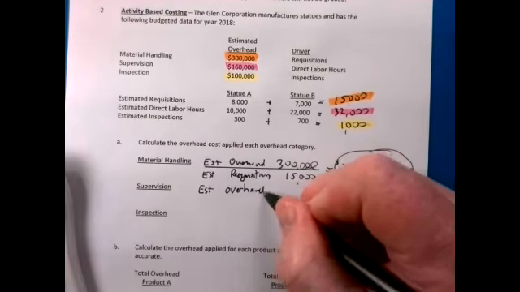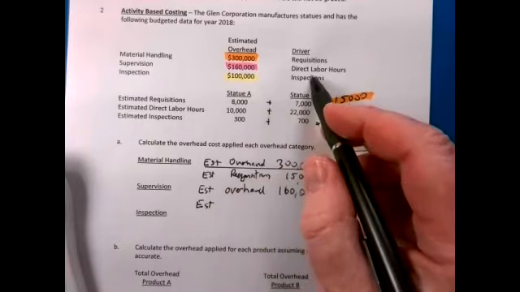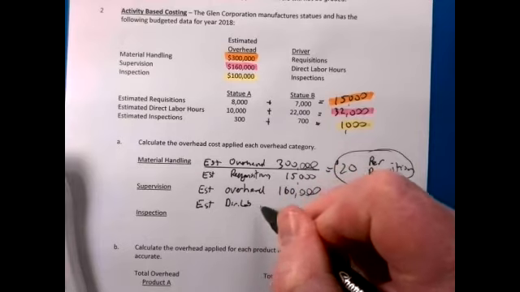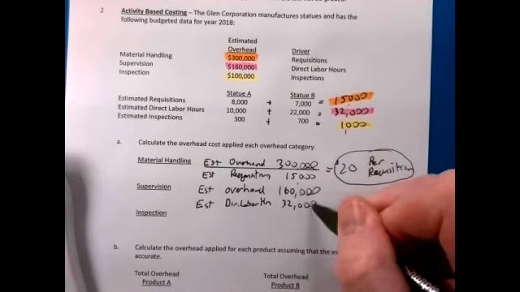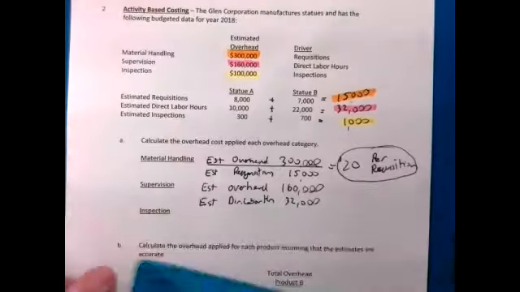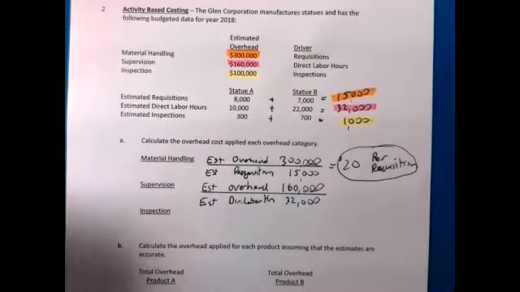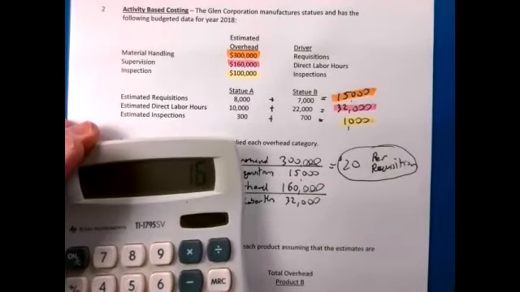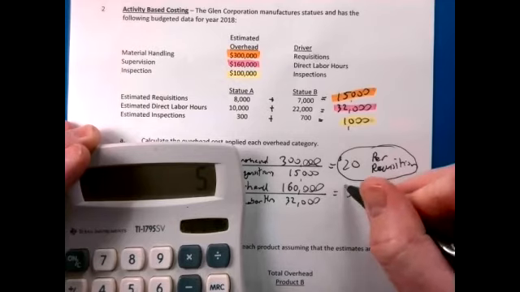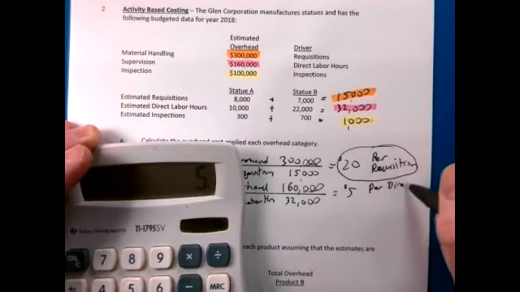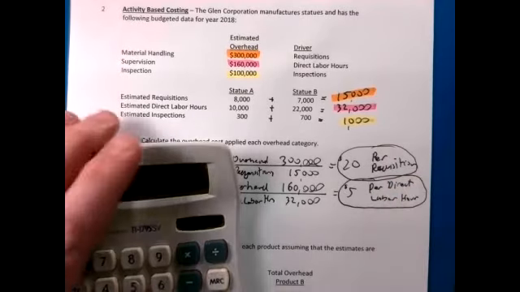So estimated overhead for supervision was 160,000 divided by estimated direct labor hours. Okay.